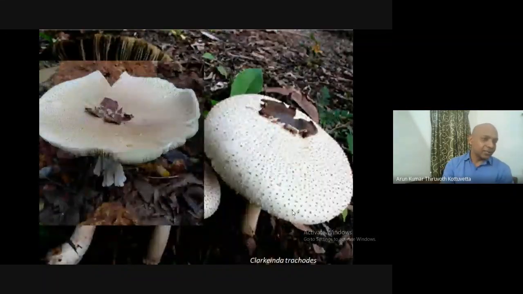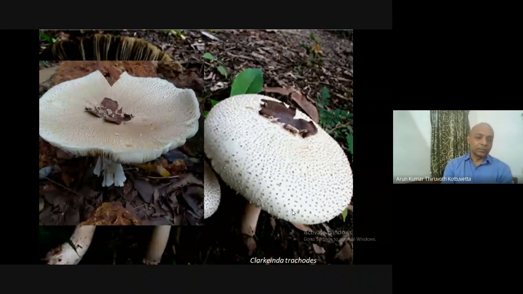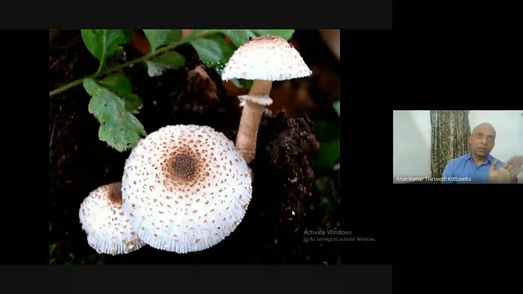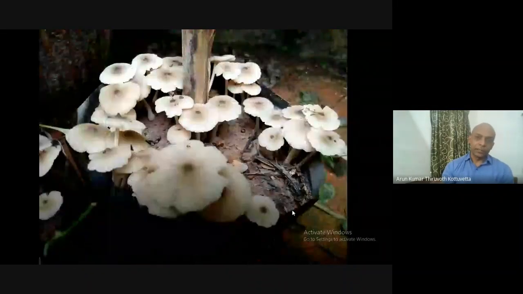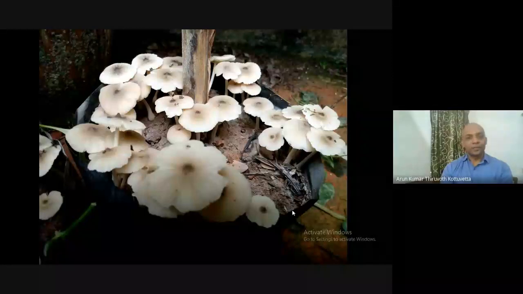We have the Clarkeinda trichodes. This is a Clarkeinda species which has been collected from Kerala and from Sri Lanka very commonly. This is another Leucocoprinus species that is always collected from dung, cow dung. And the Termitomyces species, which is quite common all over Kerala. This is Termitomyces microcarpus. We have many other Termitomyces species. Around 13 species of Termitomyces are present in Kerala.